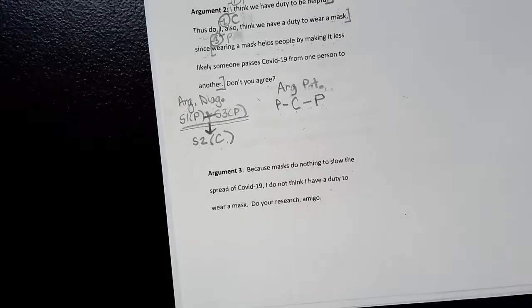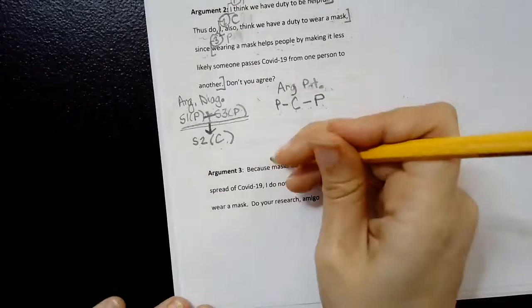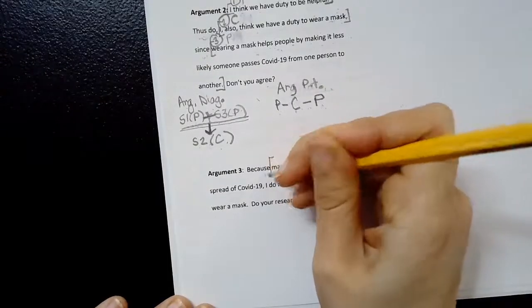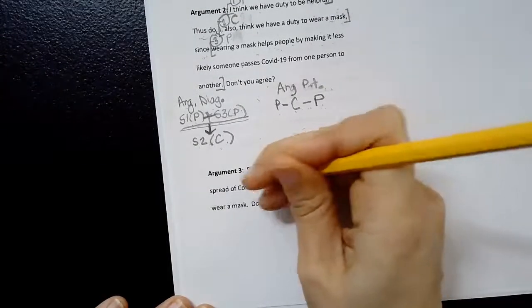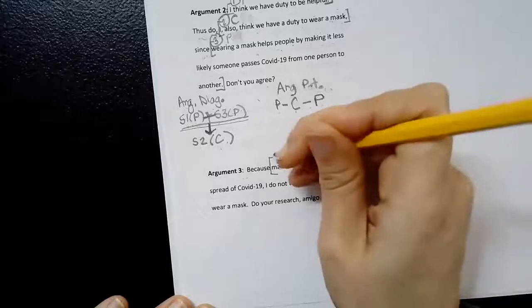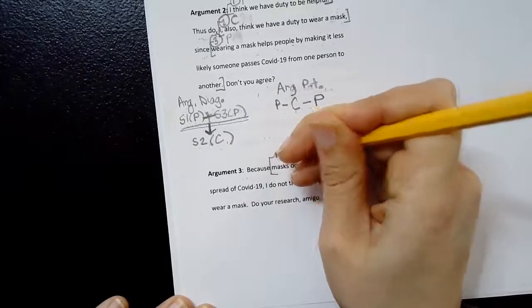Yes, because typically functions as a premise indicator. So I'm going to go ahead and, following Dr. C's lead, I'm not going to bracket that indicator. So this is going to be 1.